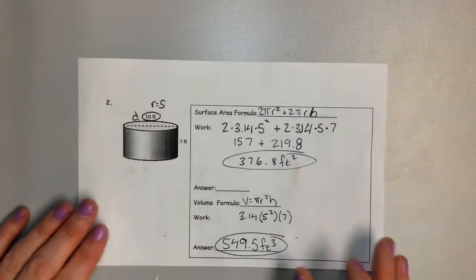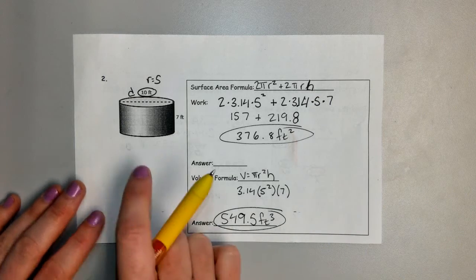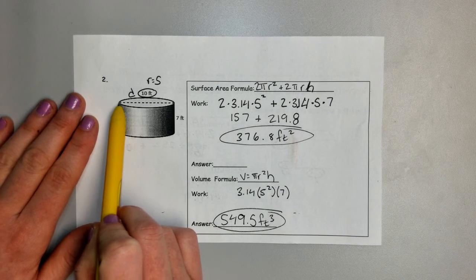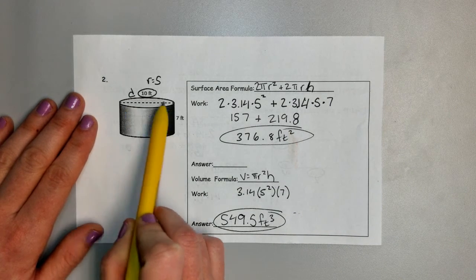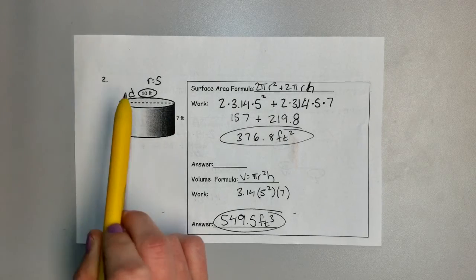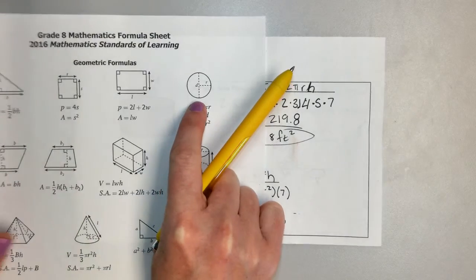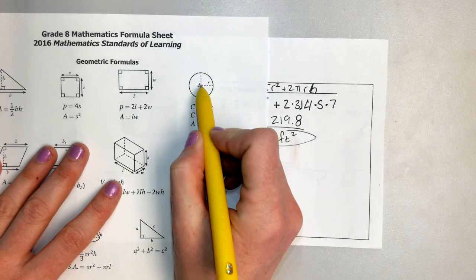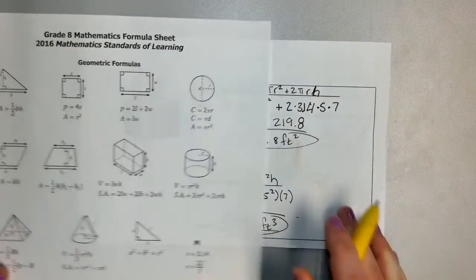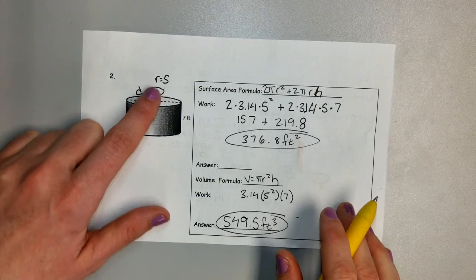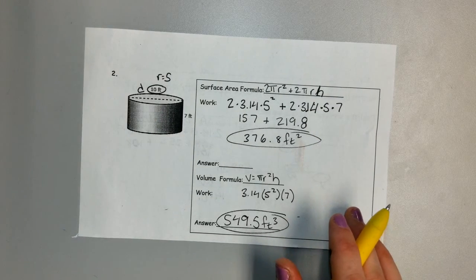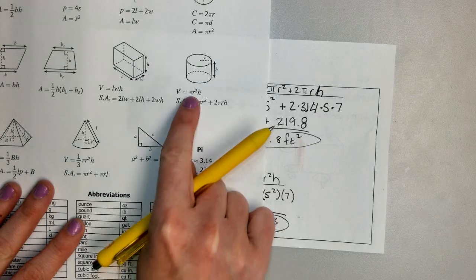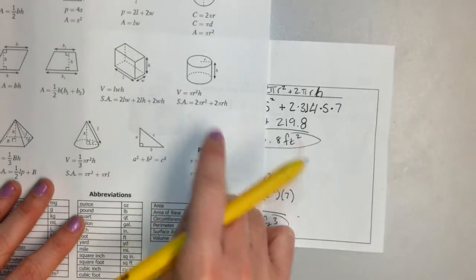All right, on the back, if you have a dotted line or a straight line all the way across the circle, that's your diameter. It's labeled on your formula sheet. So your diameter goes all the way across. Your radius just goes from the center to the outer edge. So the diameter is 10, which means the radius is 5. And in all of your formulas, we always use the radius.